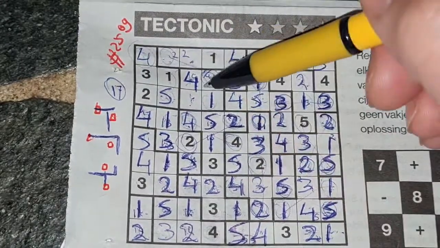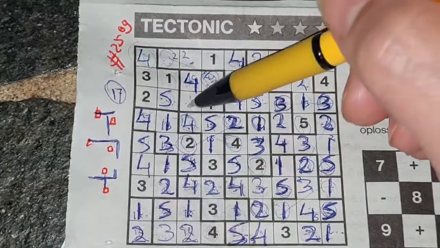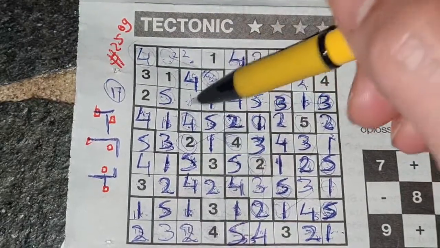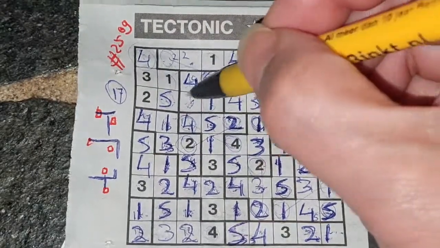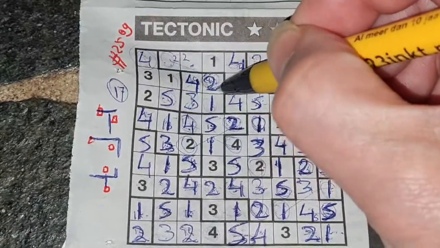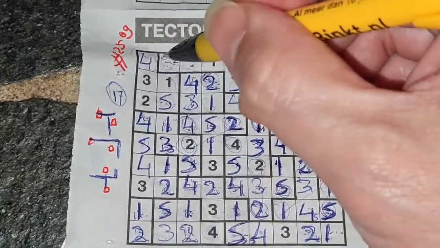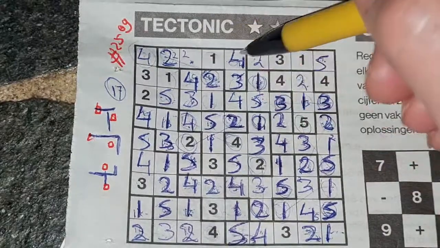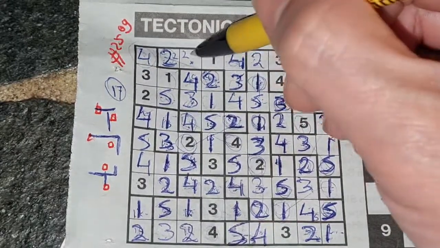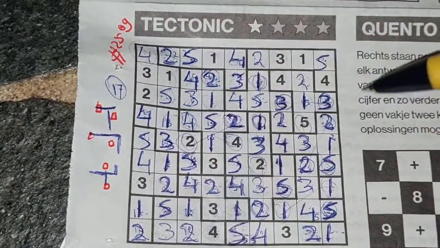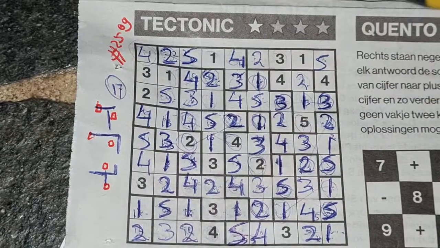Okay. So the two numbers left are the 2 and the 3 in this quarter box. We have a 3 there, so no 3 there. 3 should be here, and the 2 goes there. And this box is connected with that box, should be also a 2. One box left in this L shape for the number 5. Finished in 40 minutes. Alright.